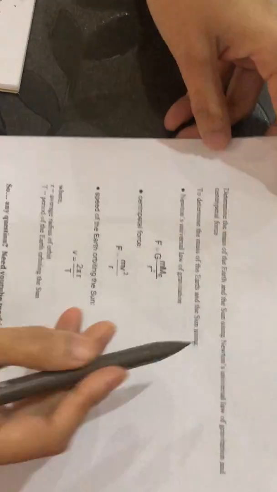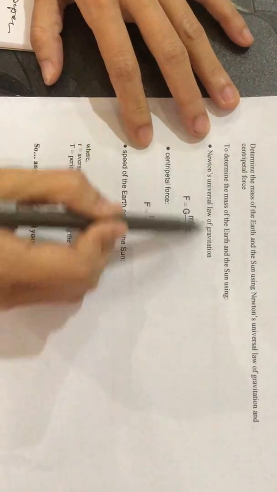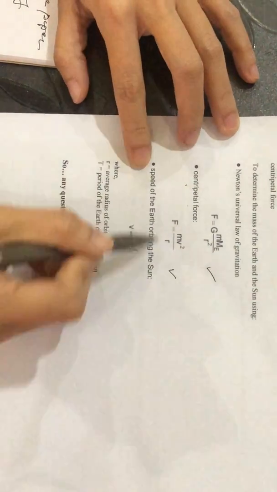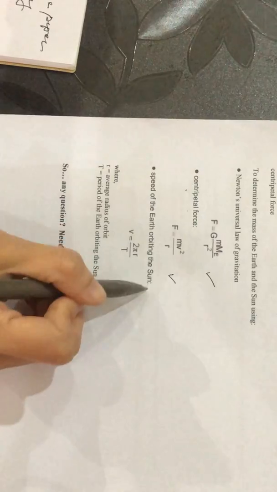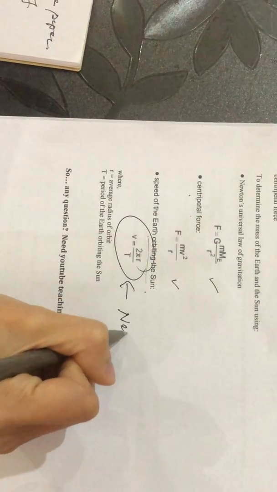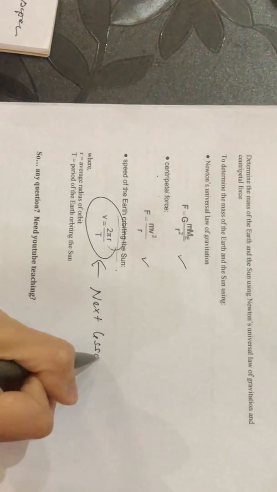Now we come to the last part of today's lesson. Newton's universal law, we got it checked. Centripetal force, we got it checked. And then the speed of the earth orbiting the sun. How do we get this? I will explain this in the next lesson. Any questions, please post in Google Classroom and we will discuss it. Make sure you understand the lesson, since everyone cannot go out.